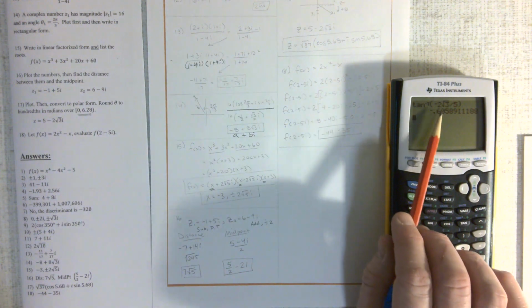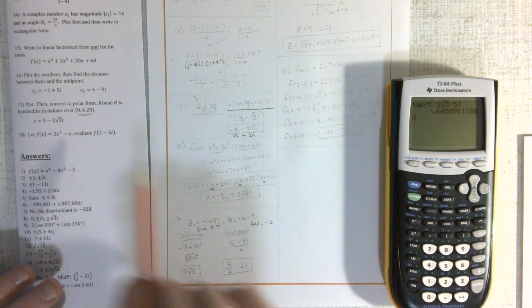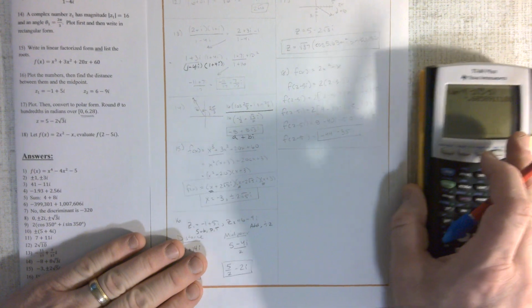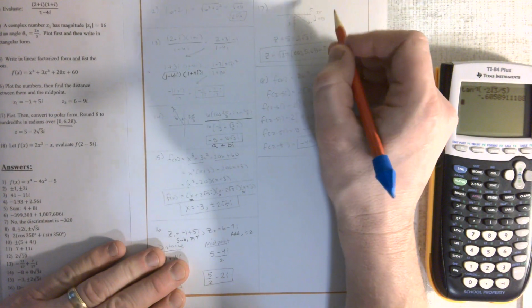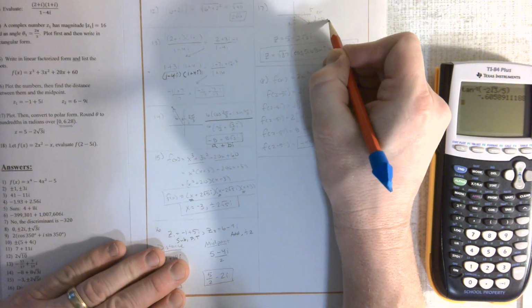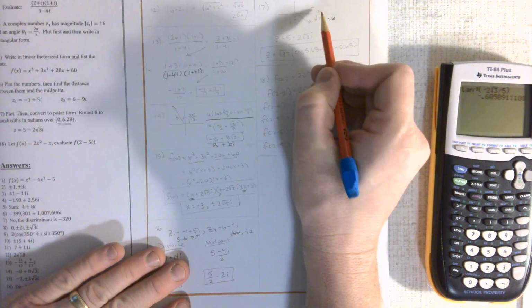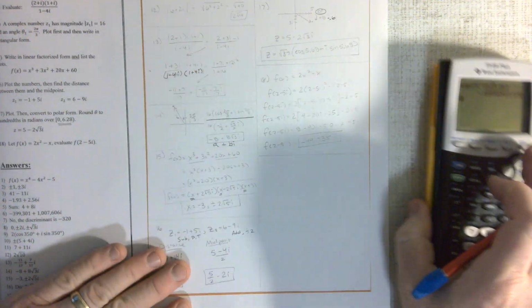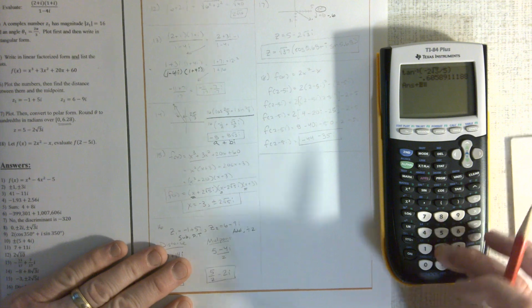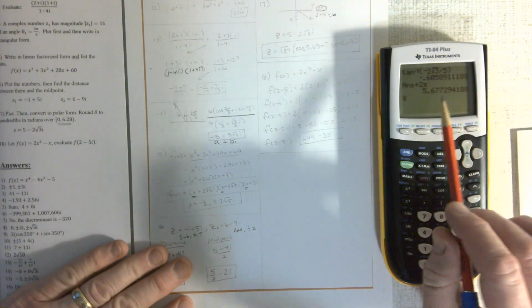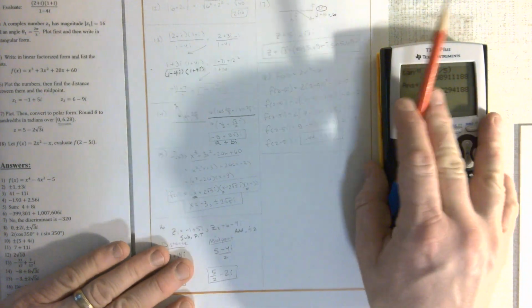That number is not on the unit circle. It's not in my interval. So what does that mean? Well, it means right here we are dropping 0.6 from 2 pi. So I'm going to have to add 2 pi, and that's where that number comes from.